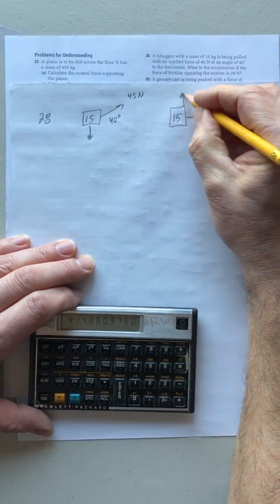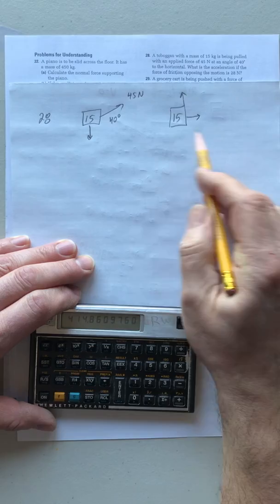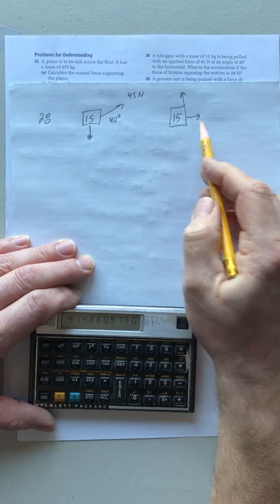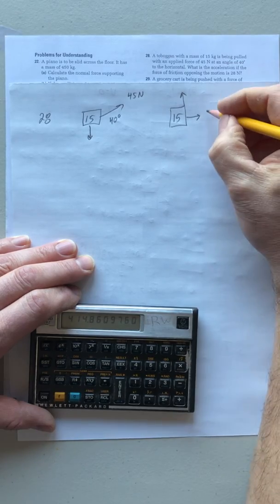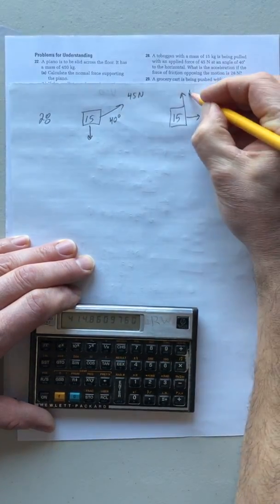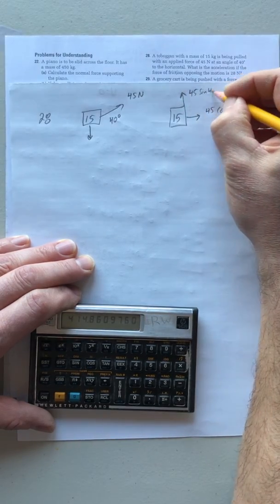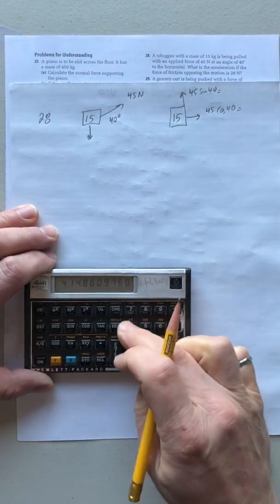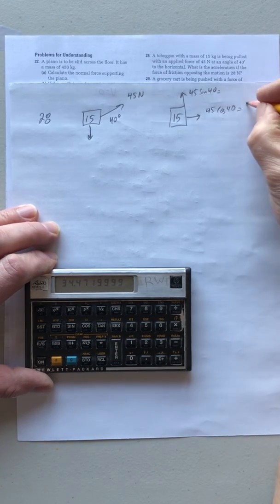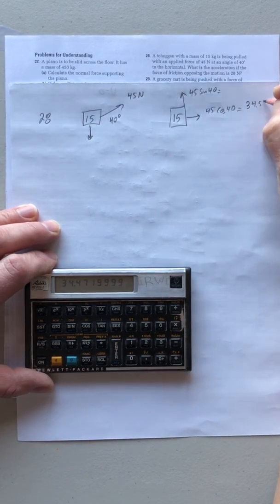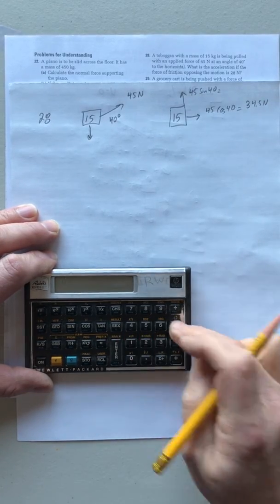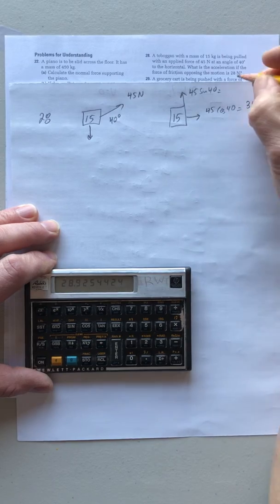Let's break it into the two components, the up and the down, or up and sideways. So this one would be cos. So if I go, we'll write it out again. 45 cos 40. And this would be 45 sine 40. So 40 cos is 34.5. And sine of 40 times 45 is 28.9.